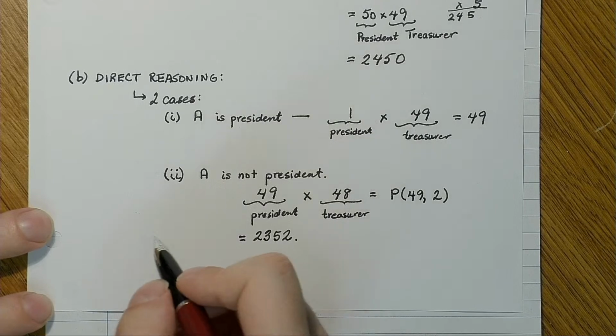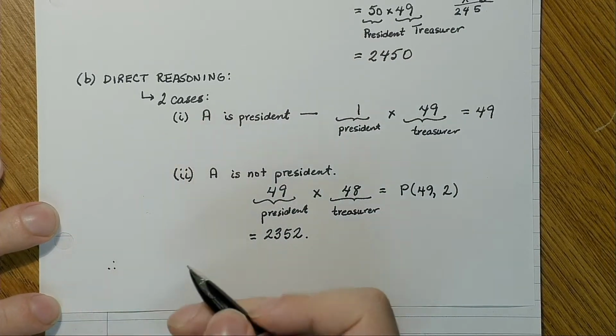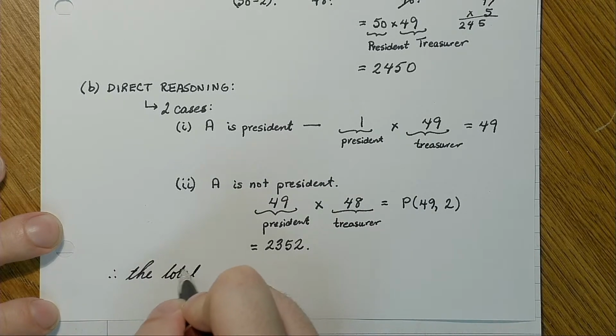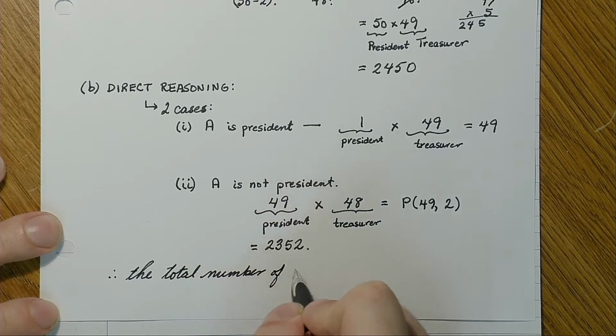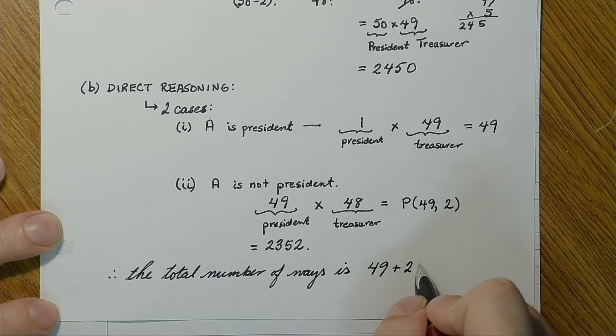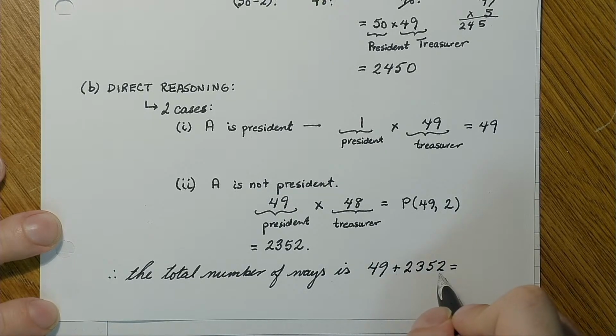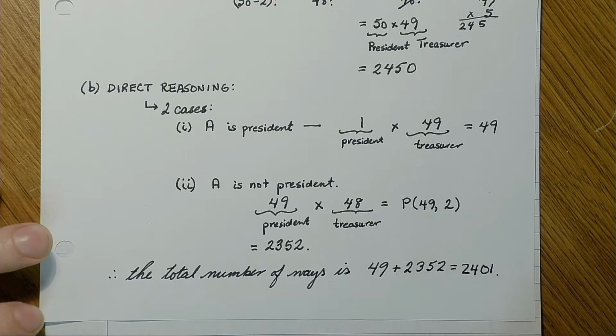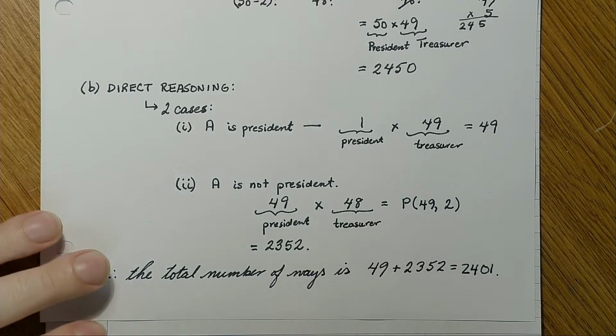Okay, so therefore the total number of ways is 49 plus 2,352, which works out to 2,401. So we have that one.